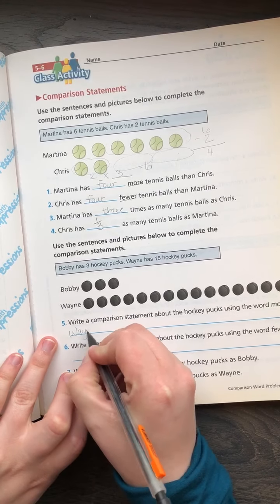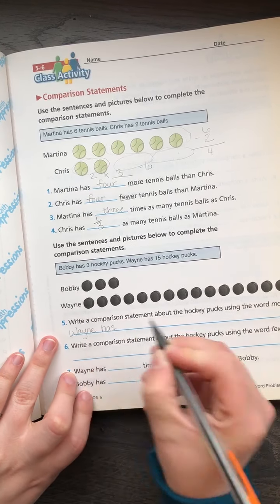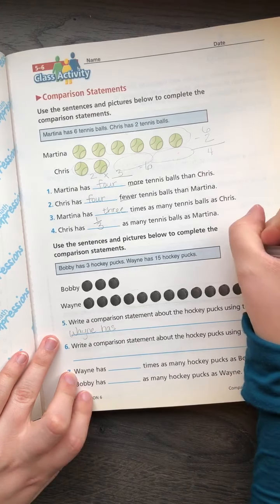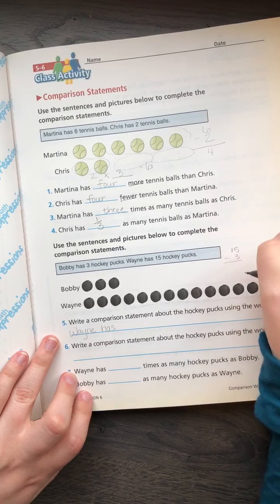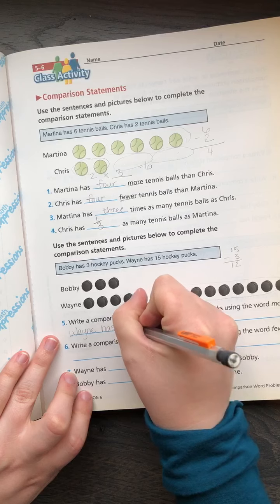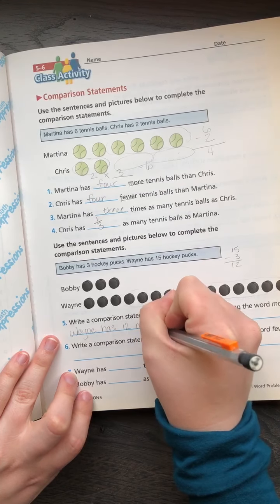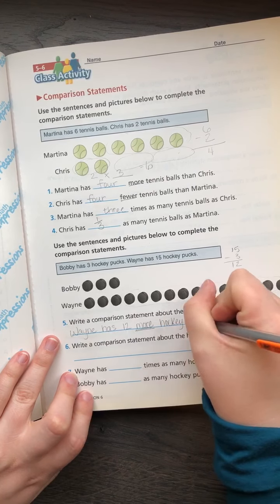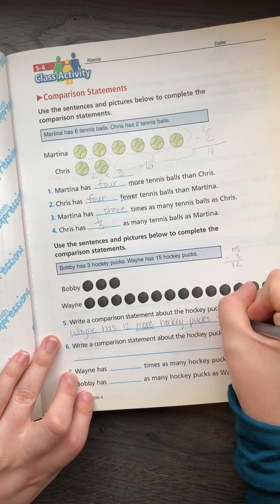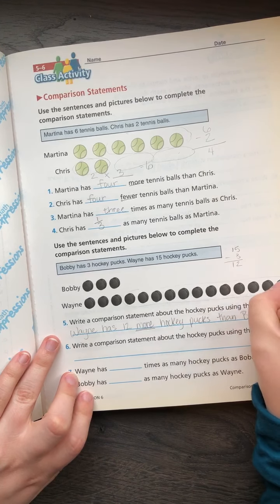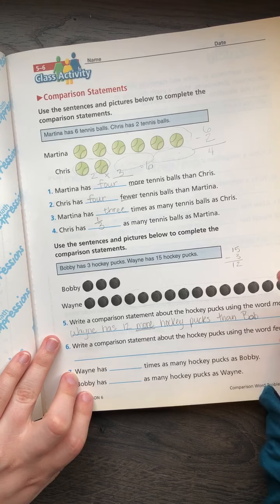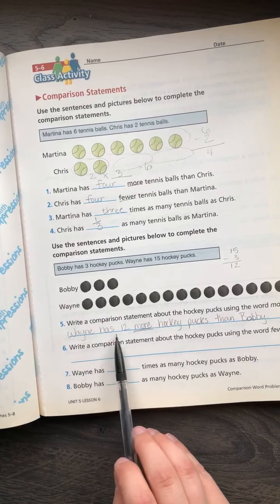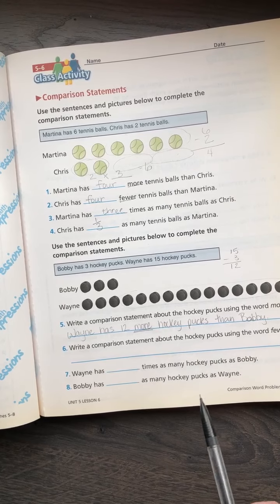So Wayne has, how many more does he have? Let's count them. Or we could say 15 minus 3, which is 12. So Wayne has 12 more, got to make sure to have that more in there, hockey pucks than Bobby. Than Bobby, not then Bobby. Than is comparing. Okay? So Wayne has 12 more hockey pucks than Bobby.